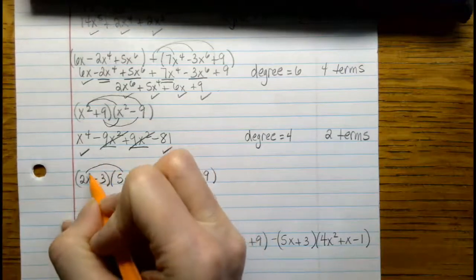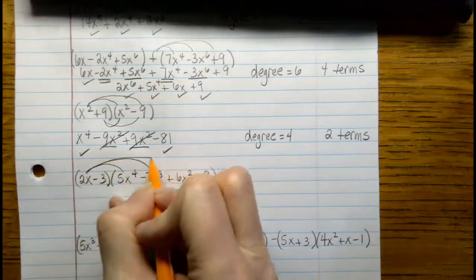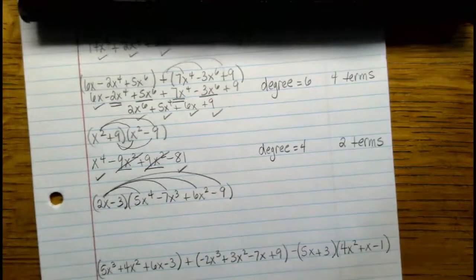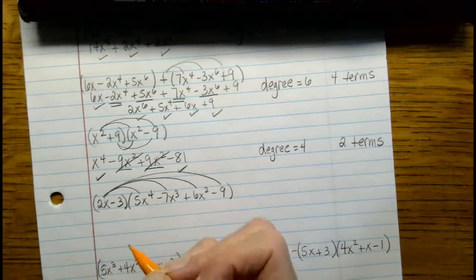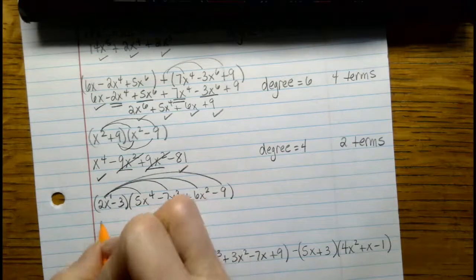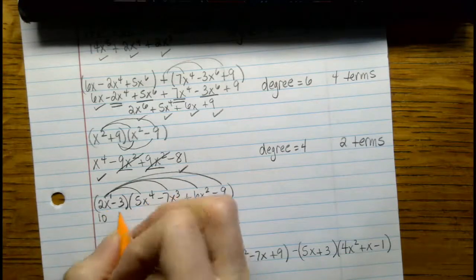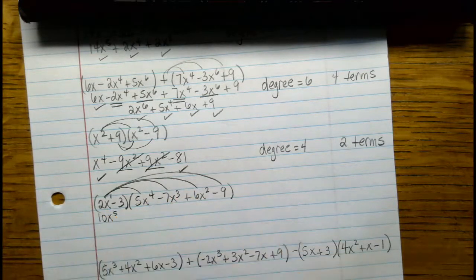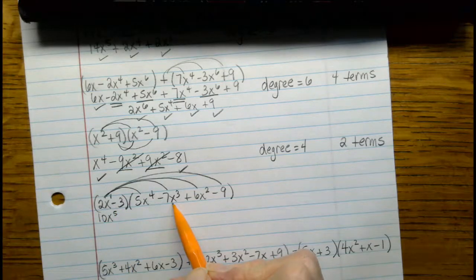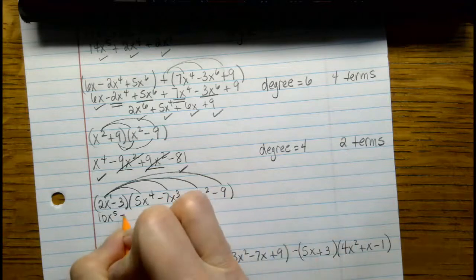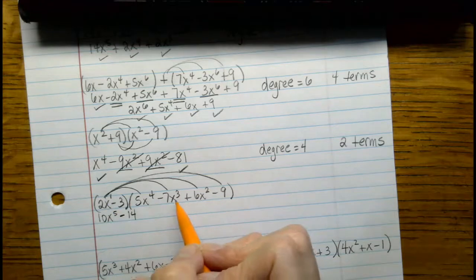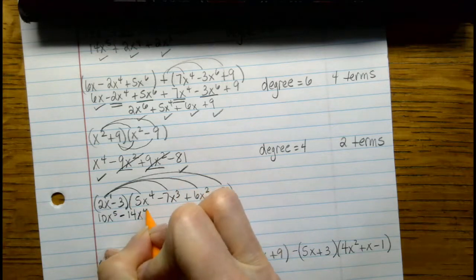We're going to take the 2x and we're going to multiply it by each term in that second polynomial. So just a reminder that this is x to the first. So 2 times 5 is 10. X to the first times x to the fourth is x to the fifth. 2x times negative 7x cubed. Positive times negative is negative. 2 times 7 is 14. X to the first times x to the third. We add the exponents. We get x to the fourth.